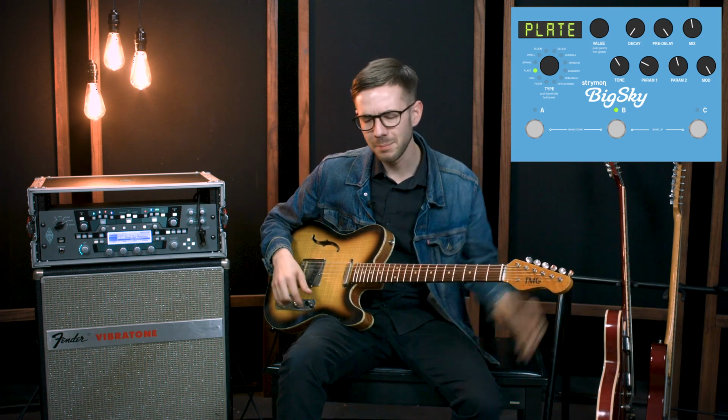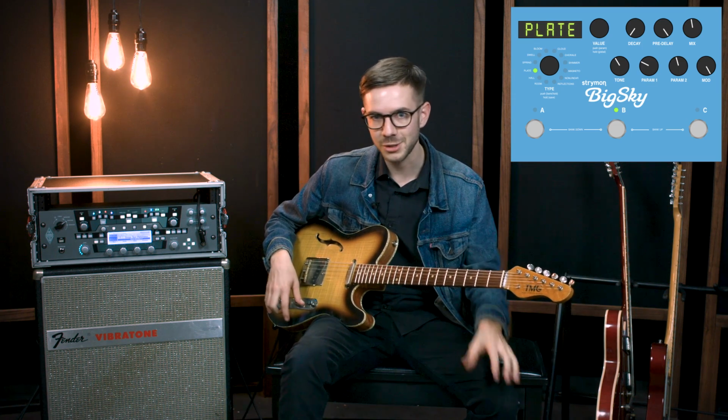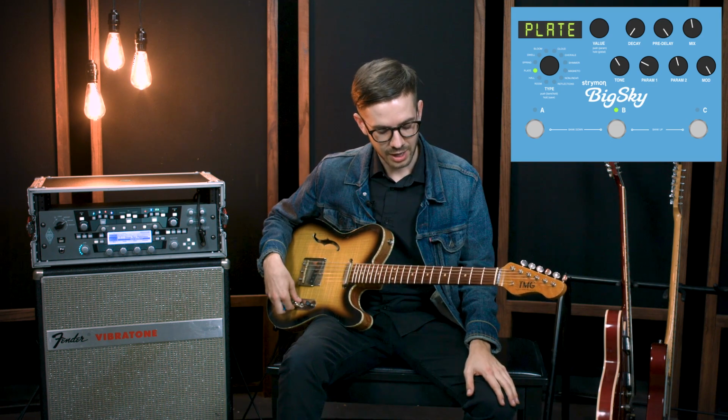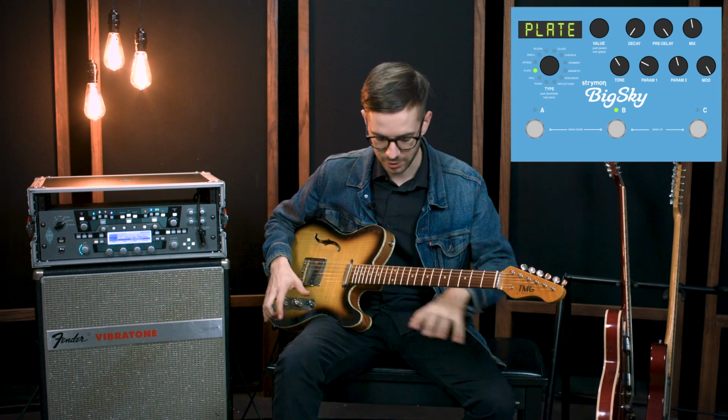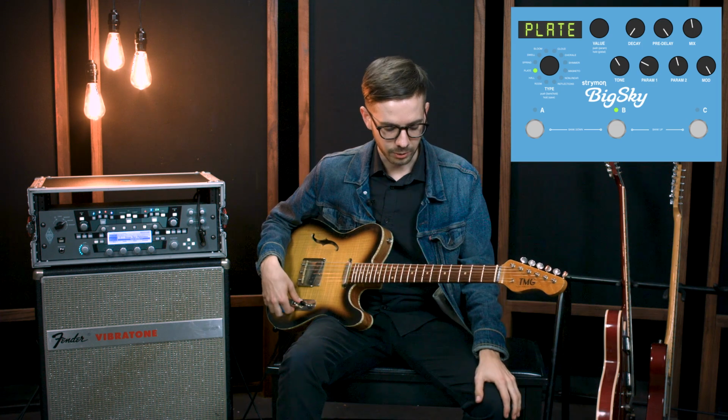There are so many different types of reverb pedals in the world. We've got two here for you today because these are the two that I own. And the first one is the one that I've been using in this video, the Strymon Big Sky. It is intense, and there's a lot that goes into using this pedal, but once I figured it out, I just really have loved using it.